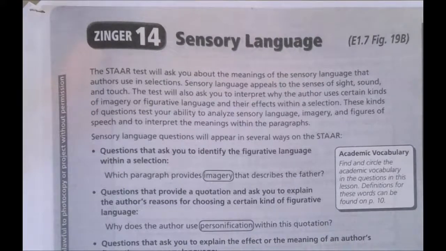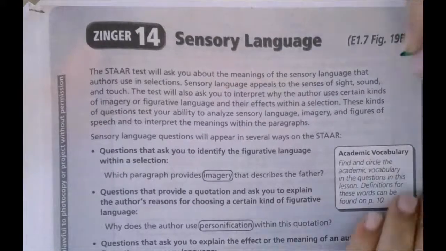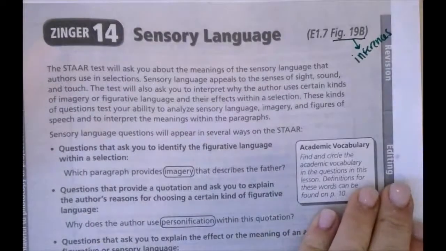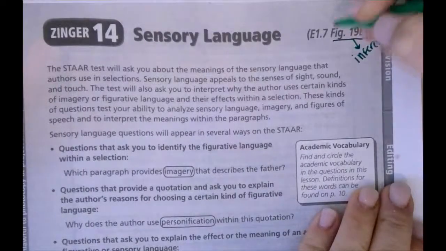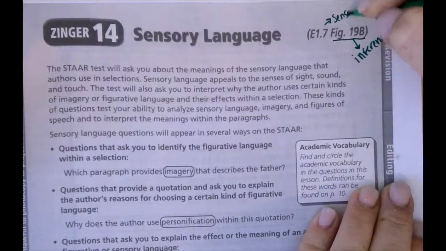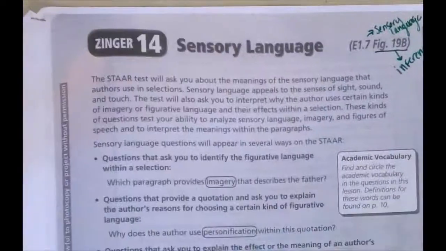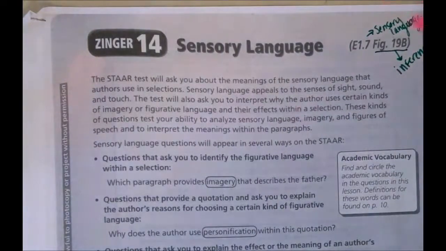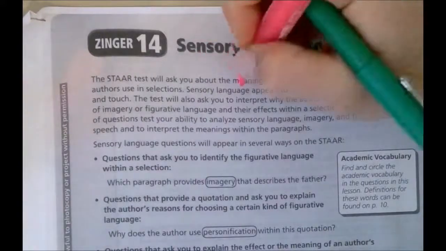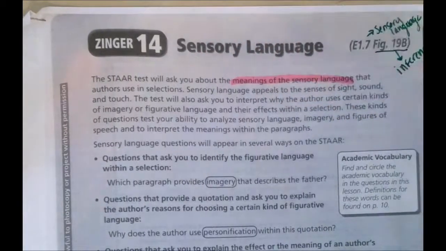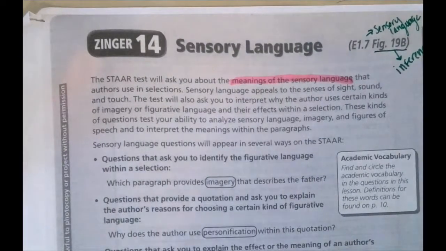Okay, so first thing I want us to note is that this F19B means that we are making inferences. So not only are we looking at sensory language, but we're making inferences from that sensory language. The STAR test will ask you about the meanings of sensory language. So that's one thing they're going to ask you about. The meaning of sensory language that the authors use in selections.